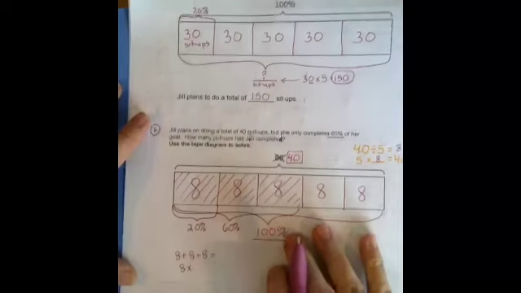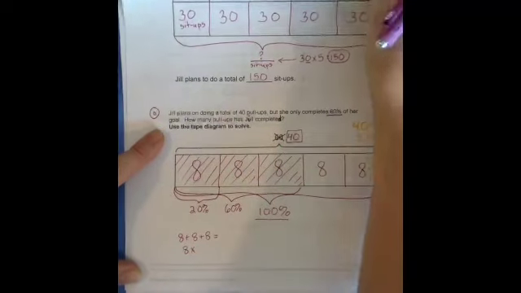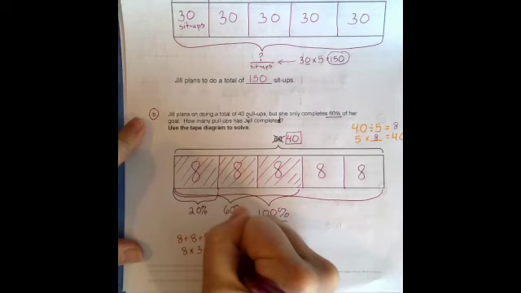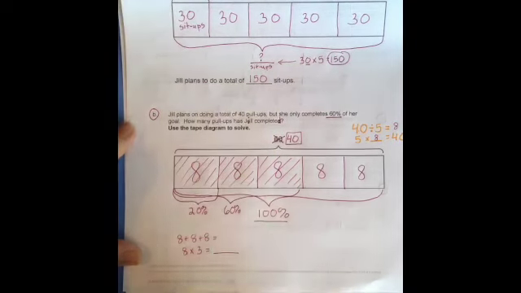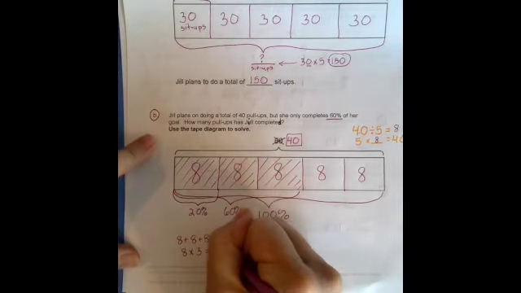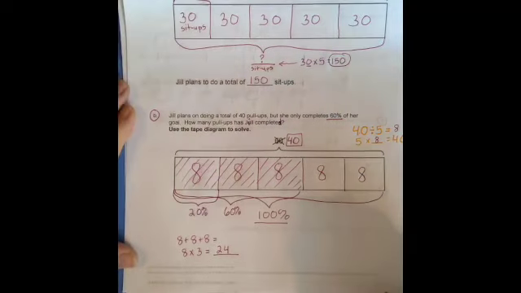Now I want to find the value for all 3 of these boxes because I have to figure out the value for 60%, right? So that's going to be 8 plus 8 plus 8, or 8 times 3, right? And 8 times 3 is 24.